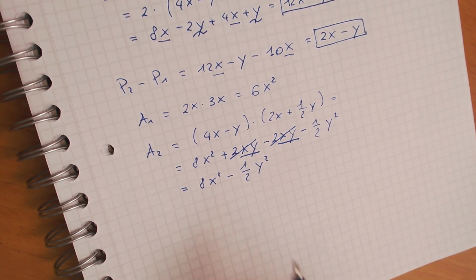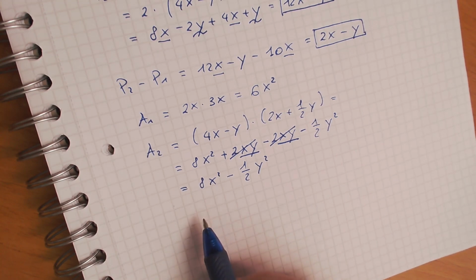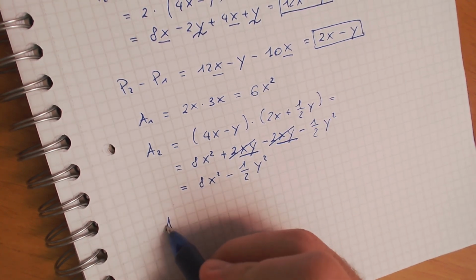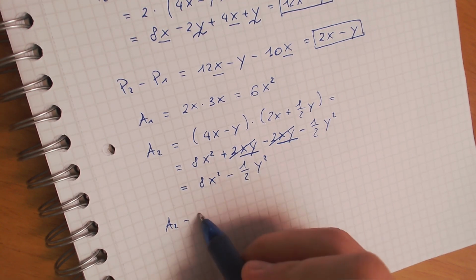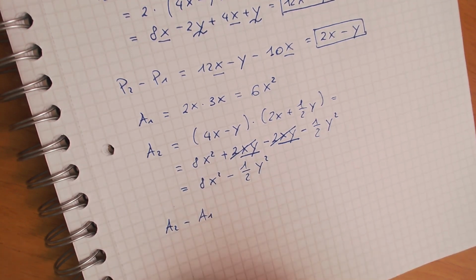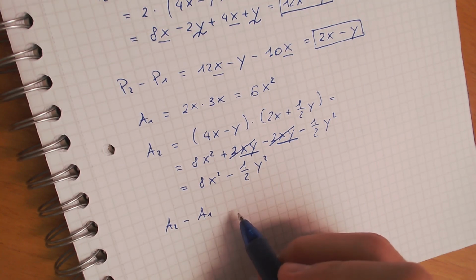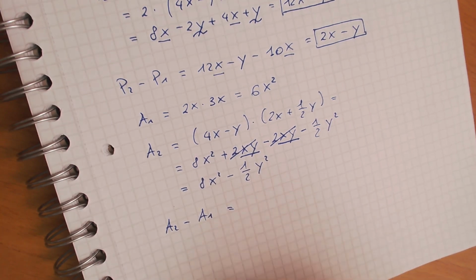And now, as we wanted the increase of the area, we have to consider the difference between the area of the second rectangle and the area of the first rectangle, so that we get the increase.